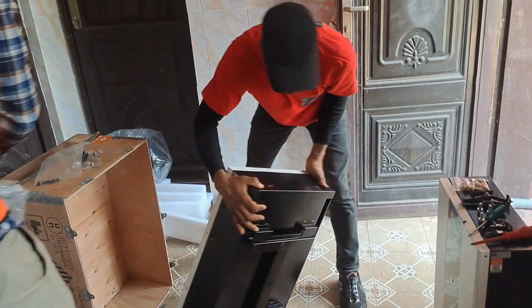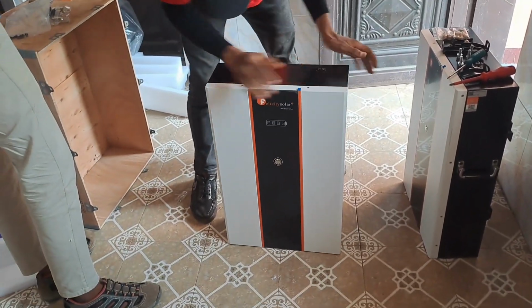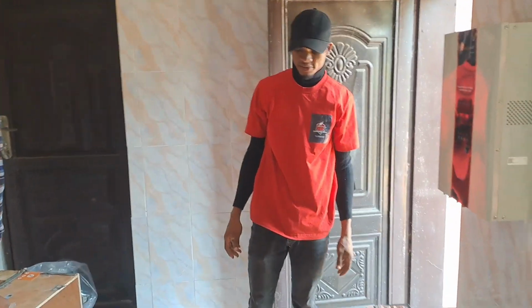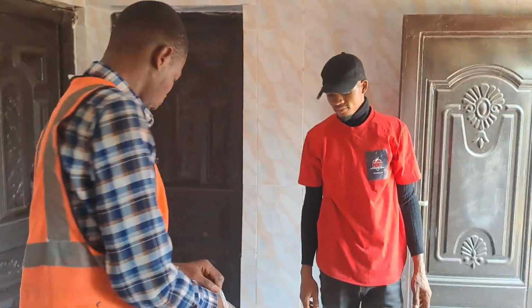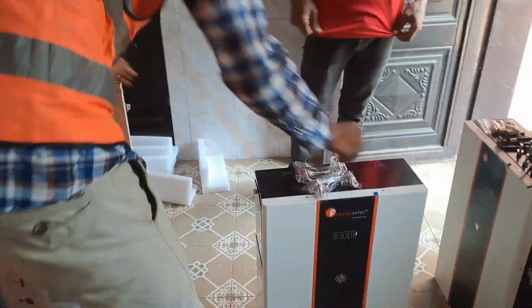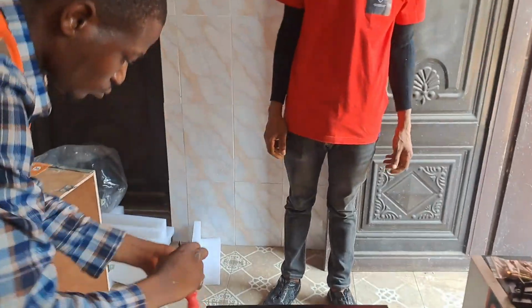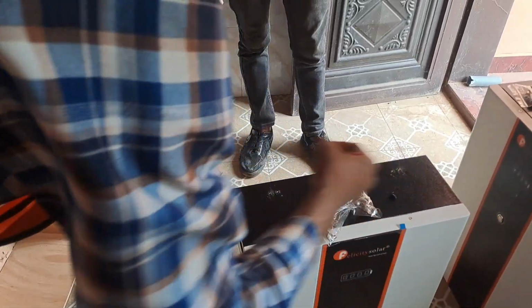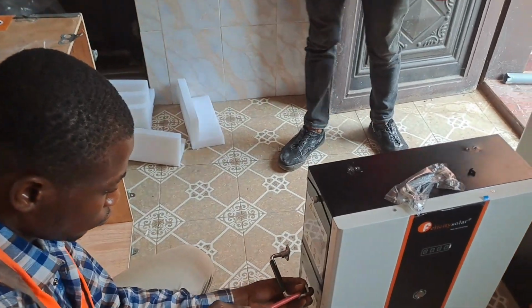So this is how we run the installations, trying to generate 20 kilowatts. That's 20 kilowatts. So this battery is going to be connected in parallel, as we have our 10 kVA inverter. We have the 10 kilowatt batteries too. Then we have the 120 amp charge controller, and all this process is what makes the system work.